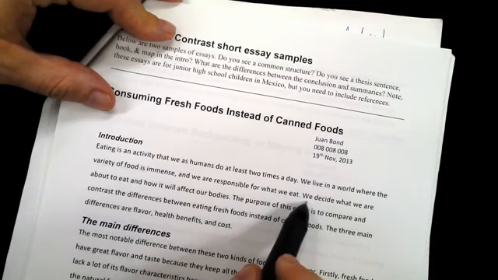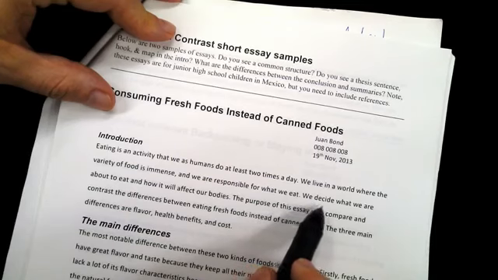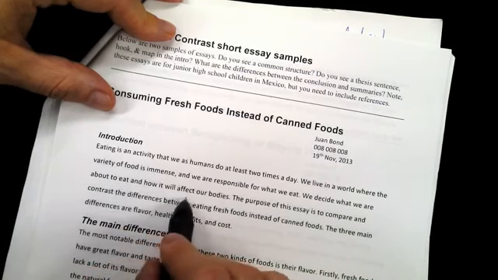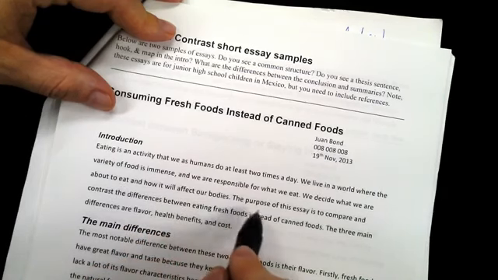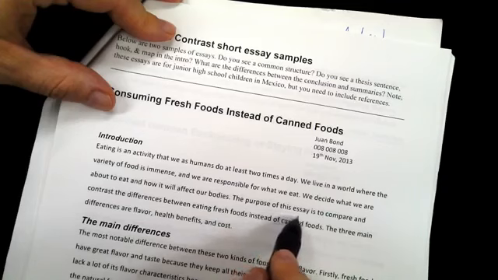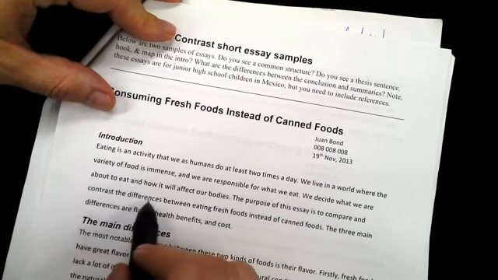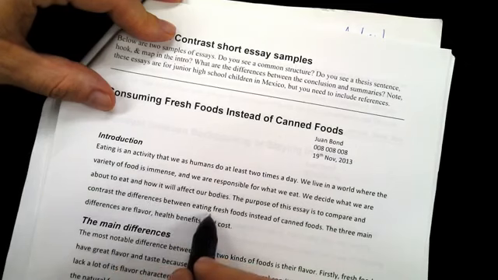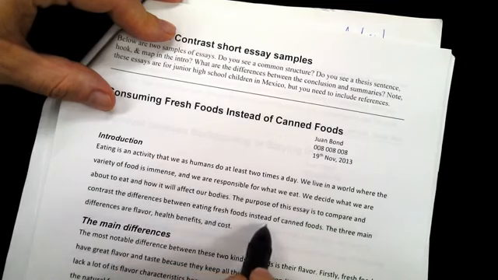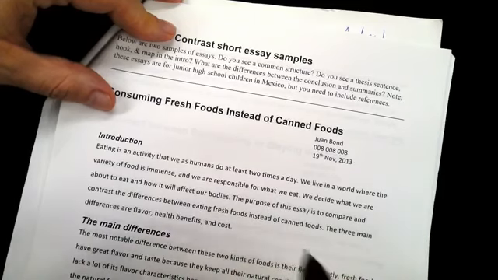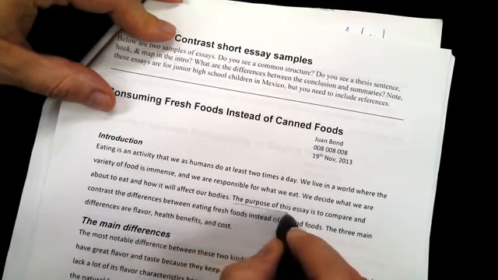And here is an important sentence: we decide what we are about to eat and how it will affect our bodies. The purpose of this essay is to compare and contrast the differences between eating fresh foods instead of canned foods. This sentence is really important.